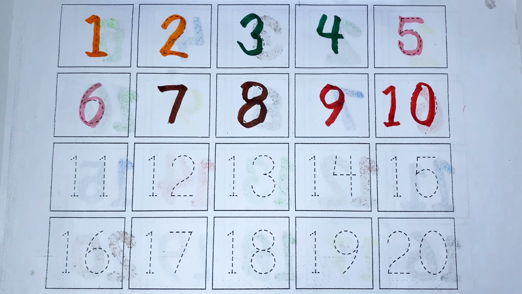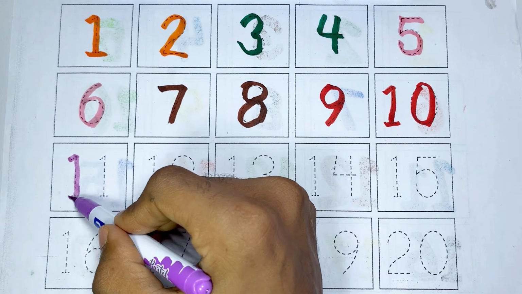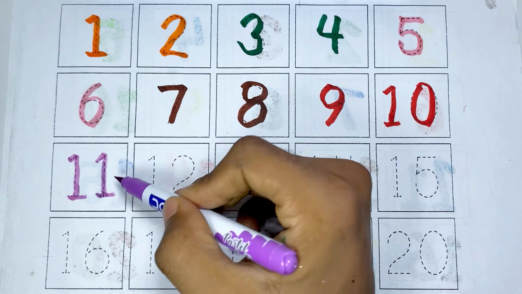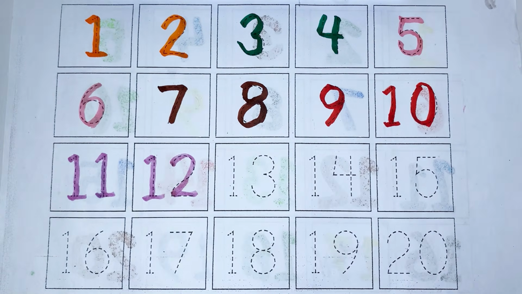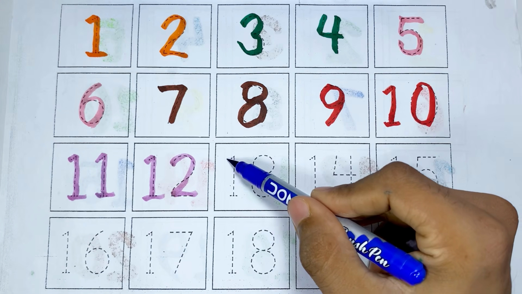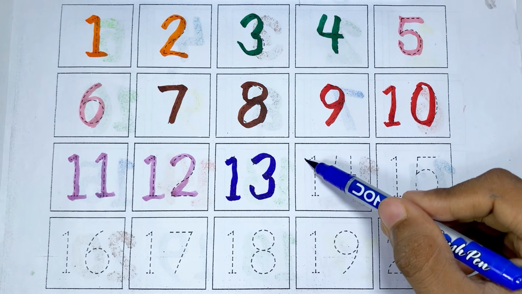10. Kids, now you draw 11 and use light purple color. 11, 12. Kids, now you draw 13 and use dark blue color. 13.